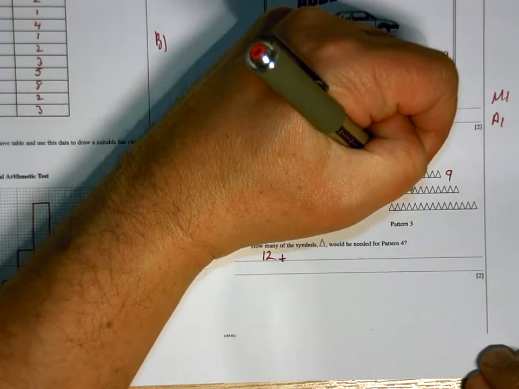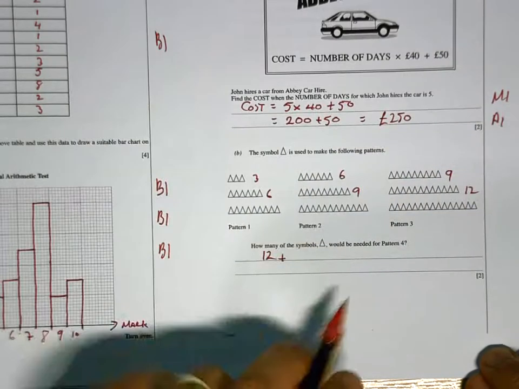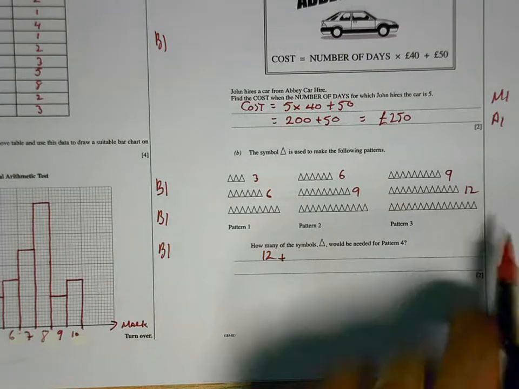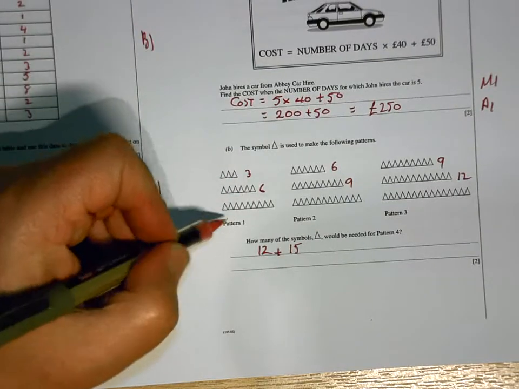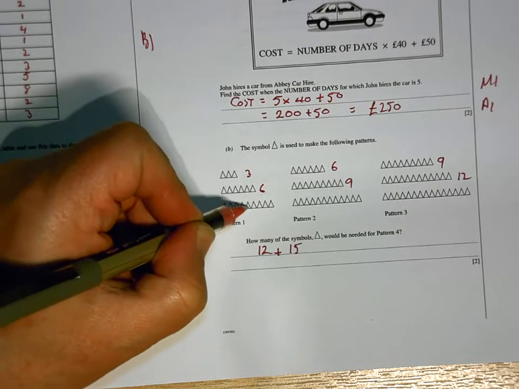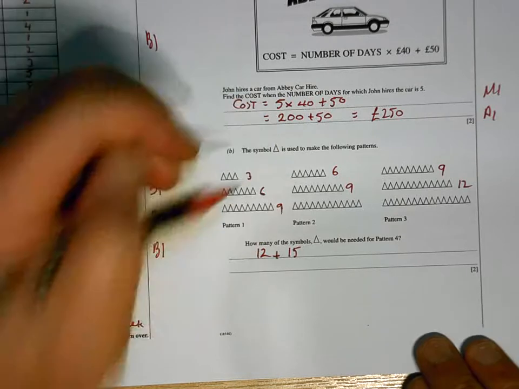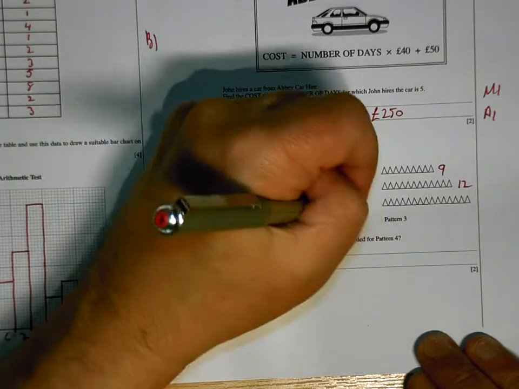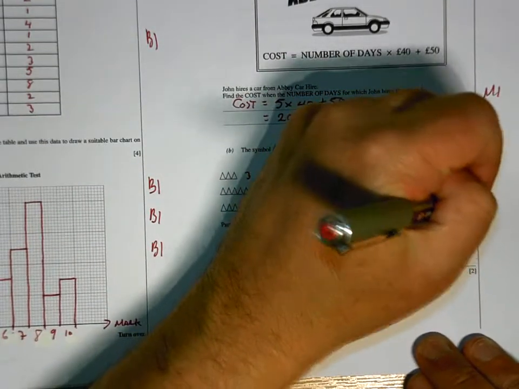1, 2, 3, 4, 5, 6, 7, 8, 9, 10, 11, 12. So this now is going to be 6, 9, 12, 15. Now if that's 9, 1, 2, 3, 4, 5, 6, 7, 8, 9, then that's going to be 3, 6, 9, 6, 9, 12, 9, 12, 15.